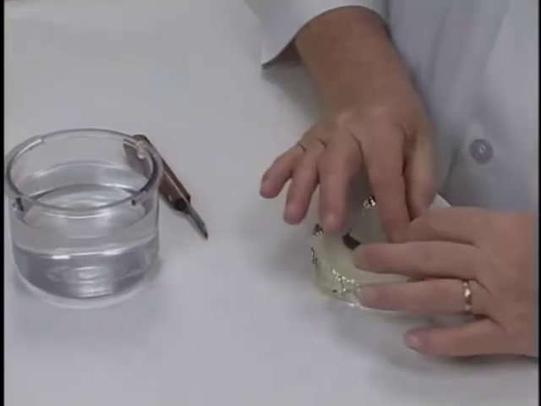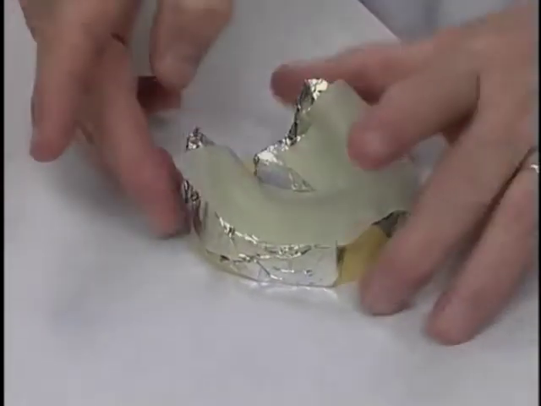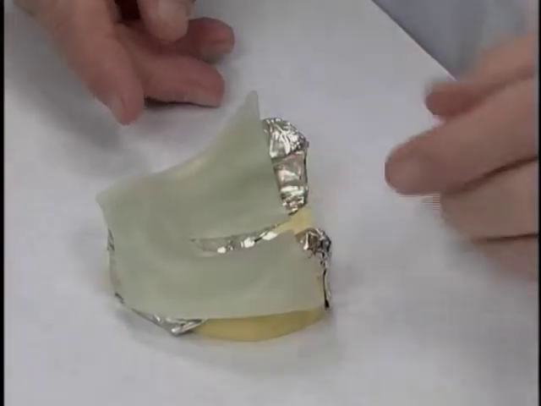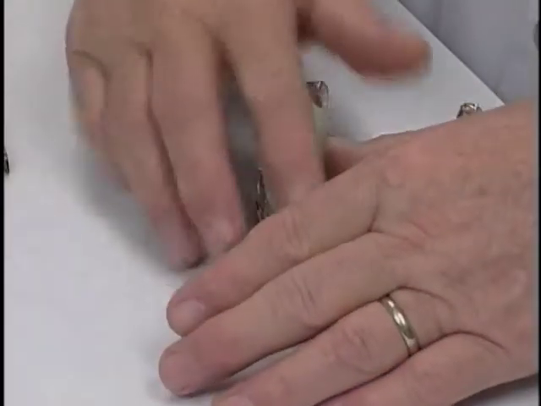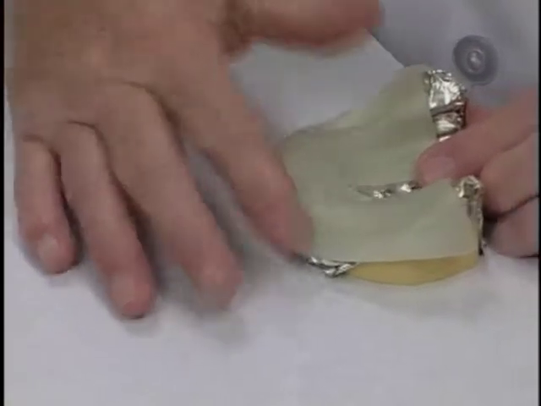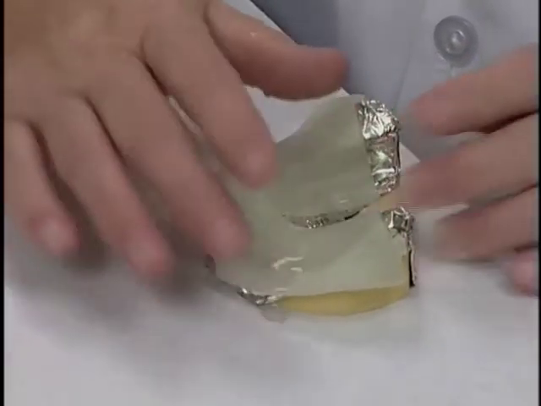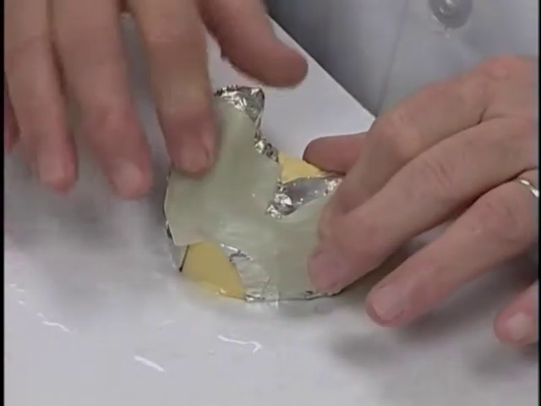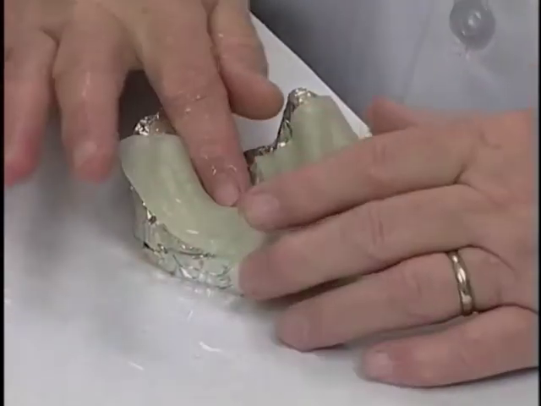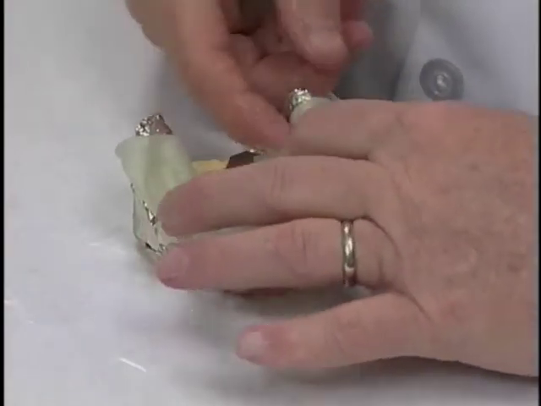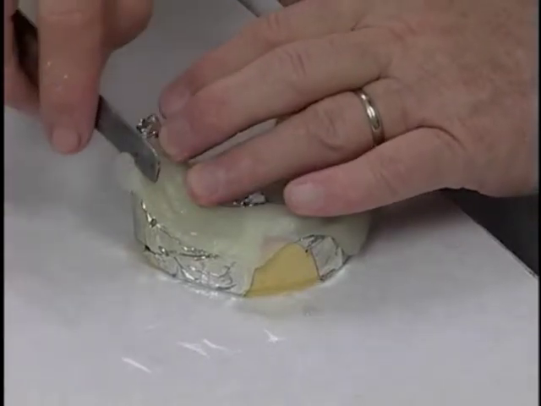And if we end up with some void, it'll be back in the posterior region, but we can use the excess material to adapt that. So we adapt the material onto the cast, just as we did on the maxillary. And now we can cut the excess off.